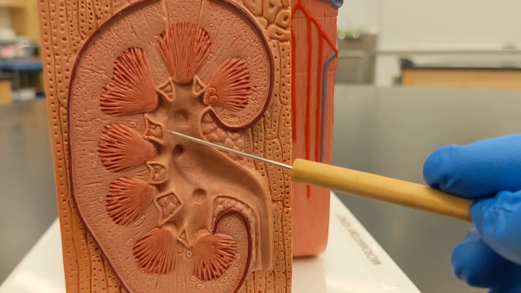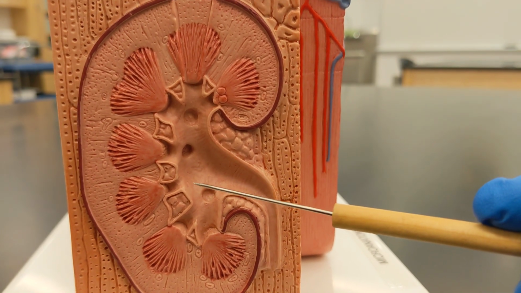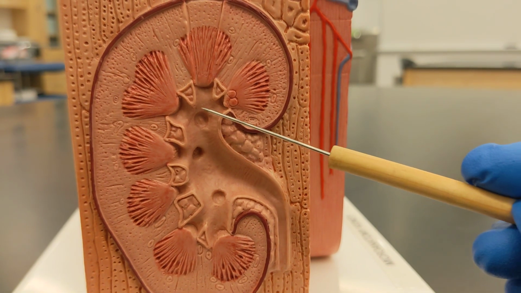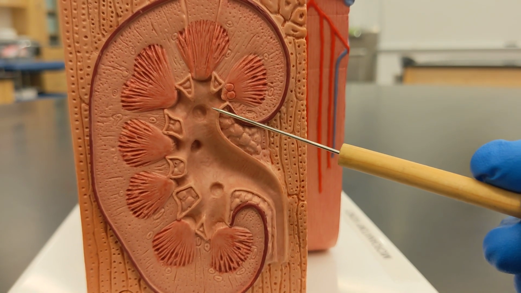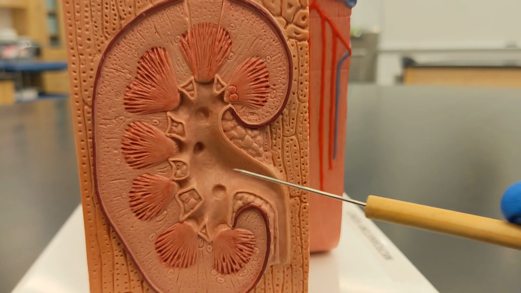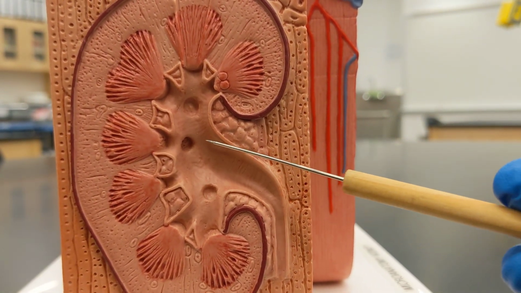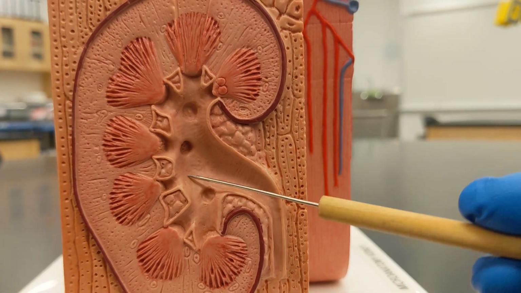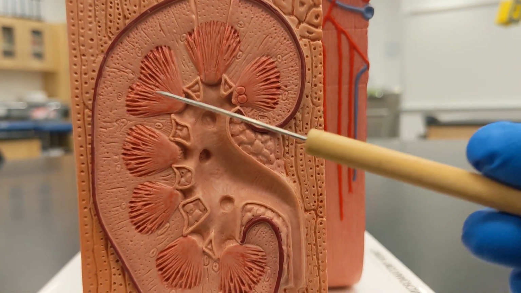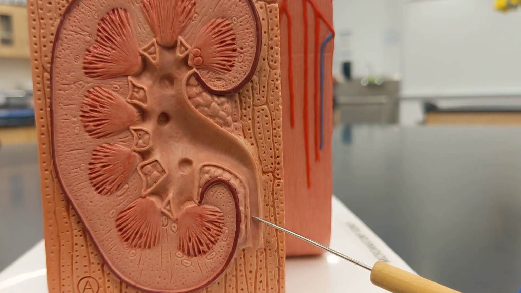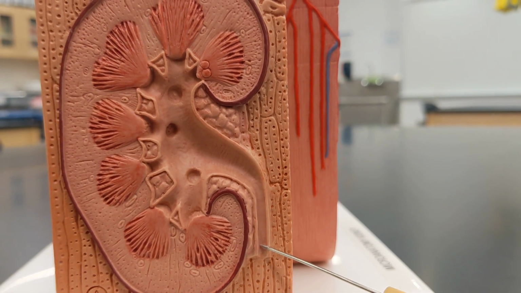And where multiple major calyces come together, just a note on that terminology, a calyx is singular, calyces is plural. Where multiple major calyces come together, there is a structure called the renal pelvis. This pelvis essentially collects urine from the entire organ and allows it to drain out a single tube here, which is called a ureter.